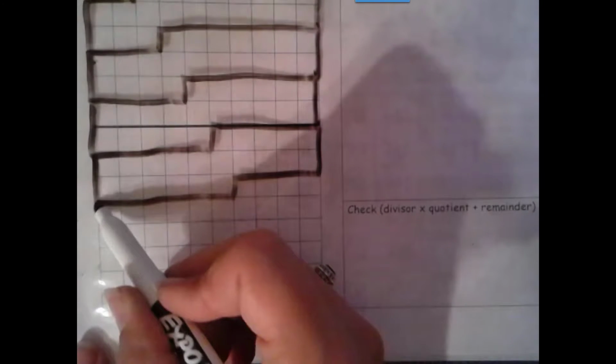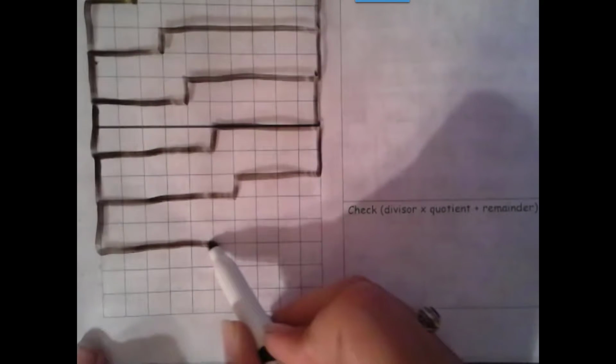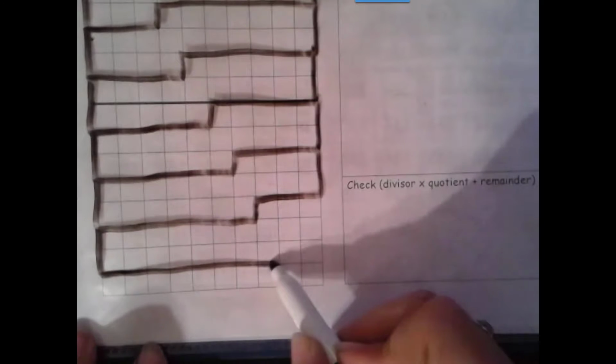Kind of like makes a pattern though the way I'm doing it. 15 plus 6, 14 plus 7, 13 plus 8. And I still have 12 left over, so that means 21 didn't work.